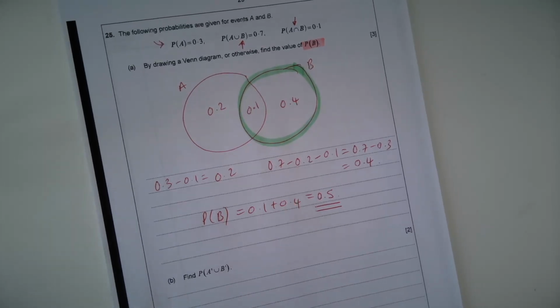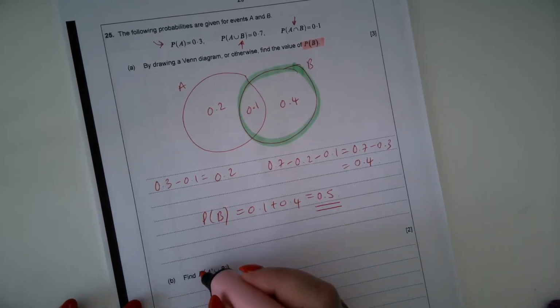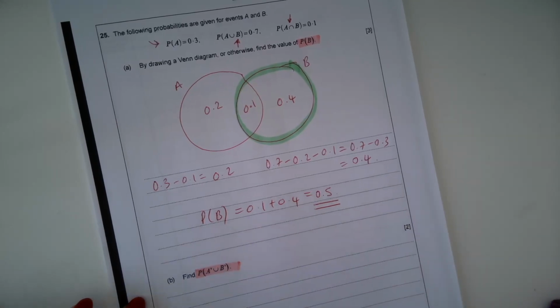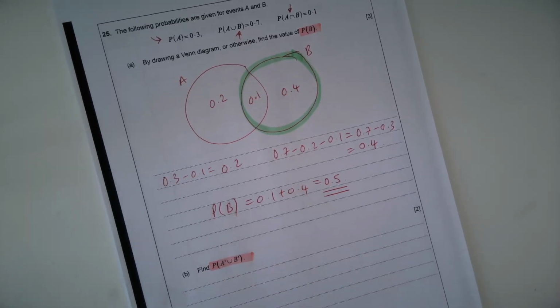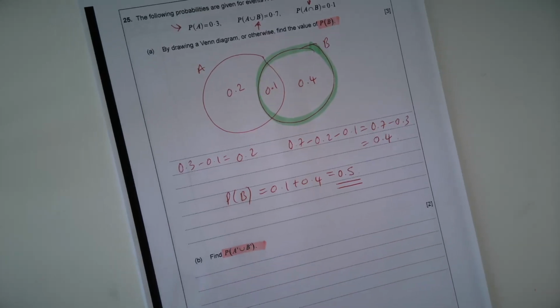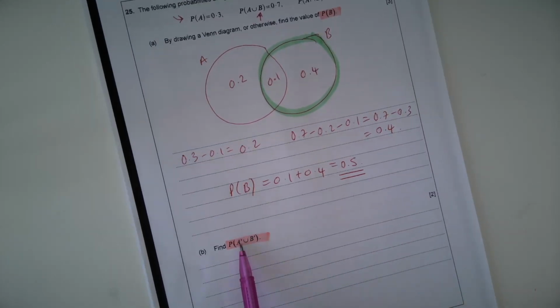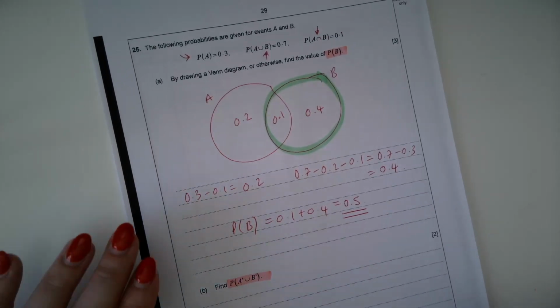Okay, part B. Find the probability that it's in the set A complement union B complement. That symbol there is the complement, so A complement means it's not in A. B complement means it's not in set B, and this set notation here is the union. So we're looking for the probability that it's not in set A, or it's not in set B, or it's not in both. So let's think about how that would look as a diagram.